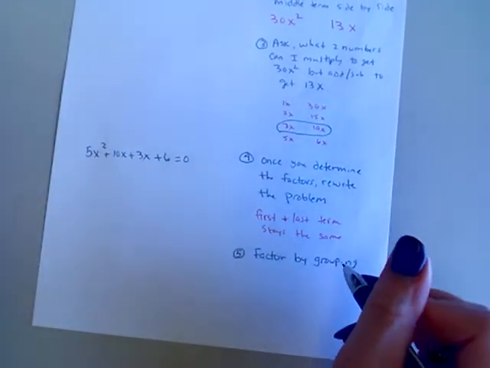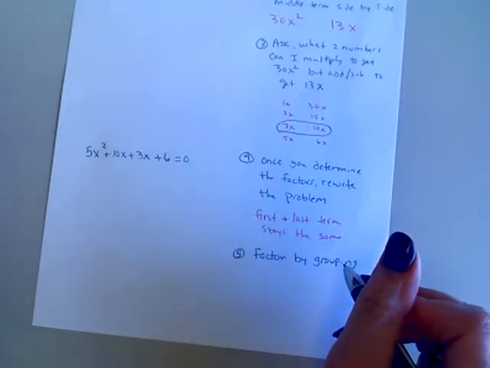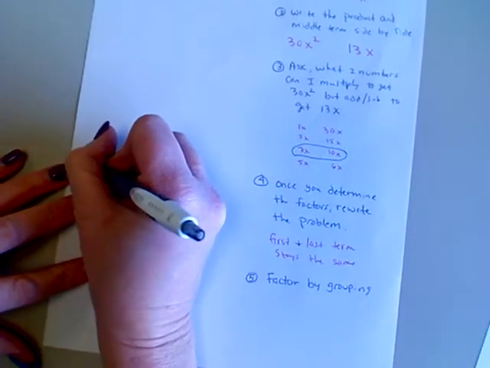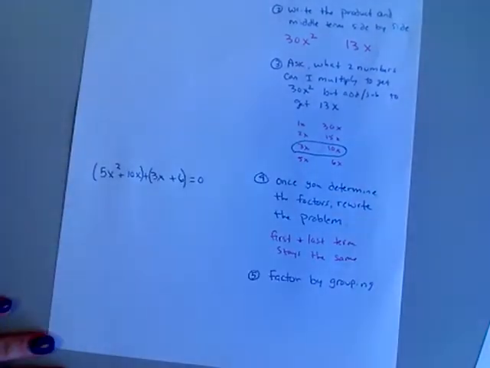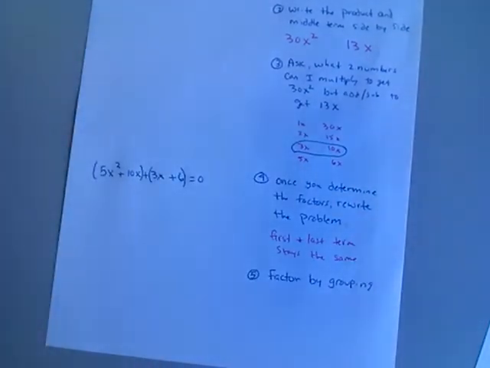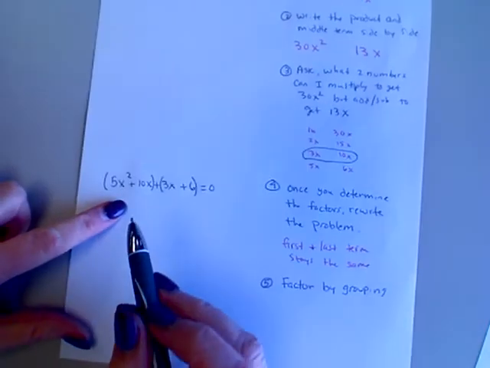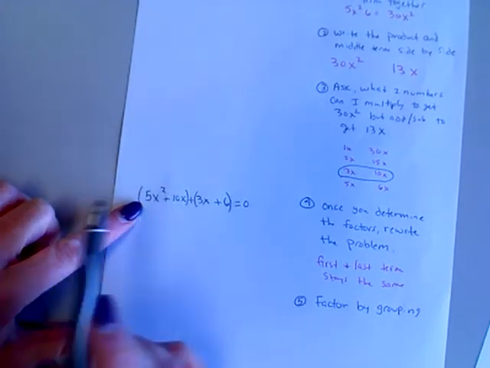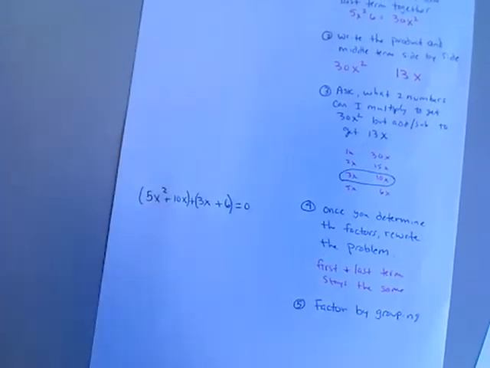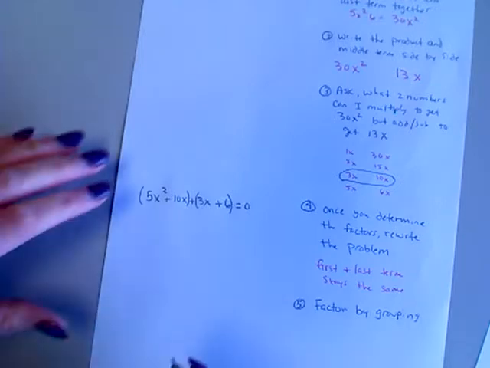You guys remember that? Step 1, group your terms. Okay. So I'm going to group my terms. And I'm going to factor each set of parentheses using greatest common factor. In this first set of parentheses, what's the greatest common factor? 5x. So then divide both terms by 5x.